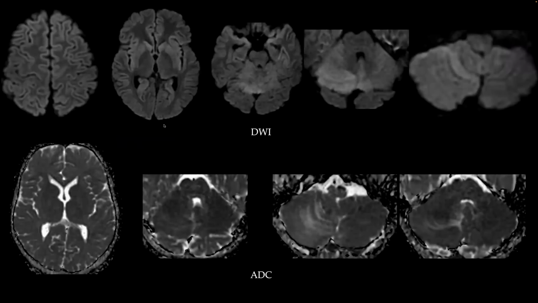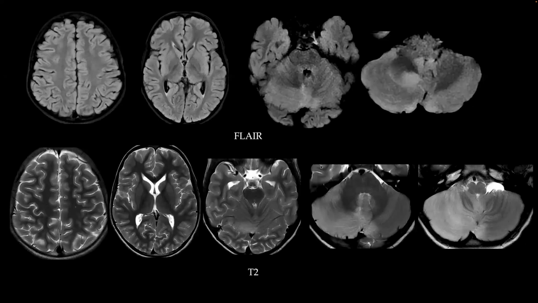Here are the MR images, diffusion and ADC sequences. The supratentorial brain was normal. If you come down to the posterior fossa, there are areas of cytotoxic edema or a mixed pattern of edema involving the right cerebellar hemisphere more predominantly than the left. Some areas of the left vermis and also the cerebellar hemisphere demonstrate these edematous changes. On ADC sequences, the vermis demonstrates low signal change, whereas the cerebellar hemispheres have facilitated diffusion. FLAIR and T2 weighted sequences again demonstrate the edematous changes in the bilateral cerebellar hemispheres asymmetrically, right more than left.